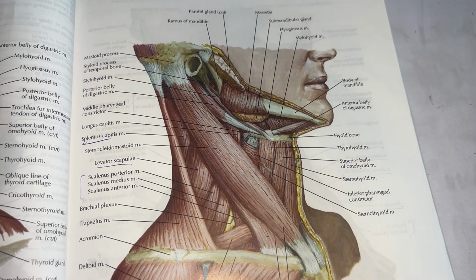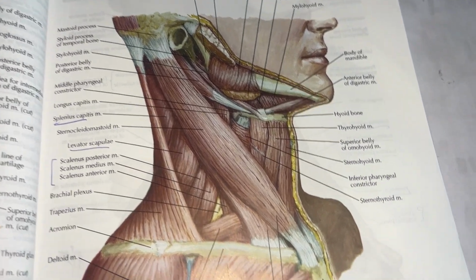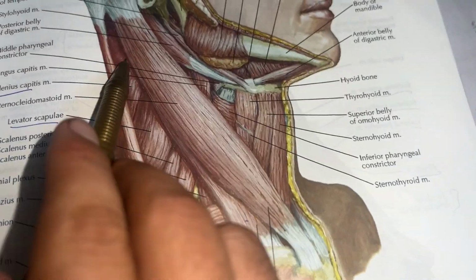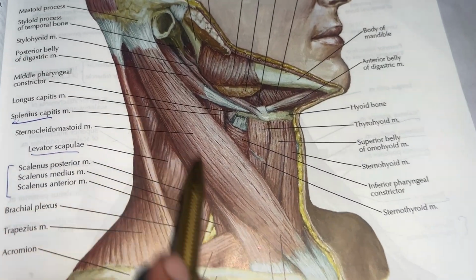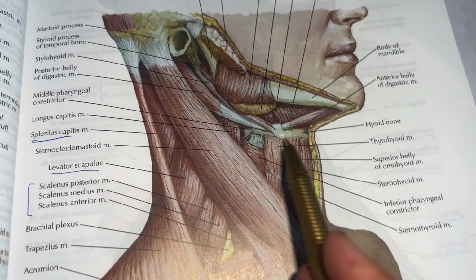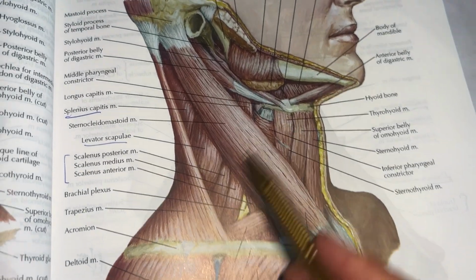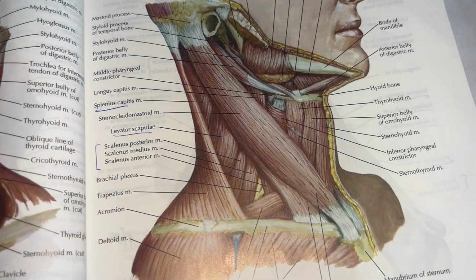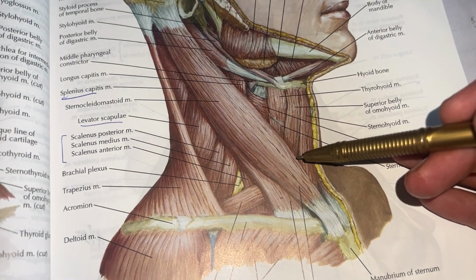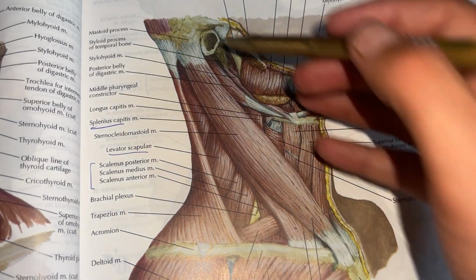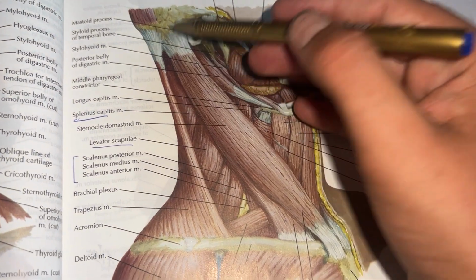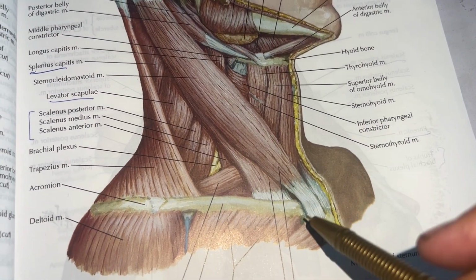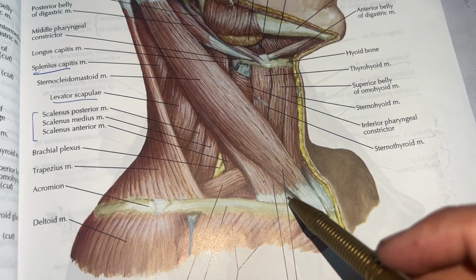Hello, let's talk about the posterior triangle of the neck. You can see this is the muscle which divides the neck into two triangles, anteriorly the anterior triangle and posteriorly the posterior triangle. This muscle is sternocleidomastoid, which originates from the mastoid process and inserts on the sternum and clavicle.